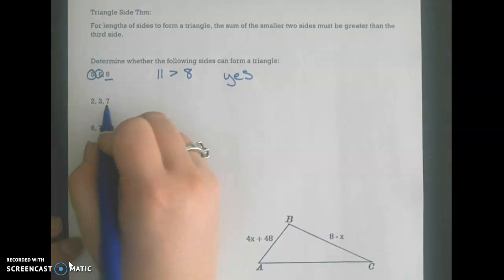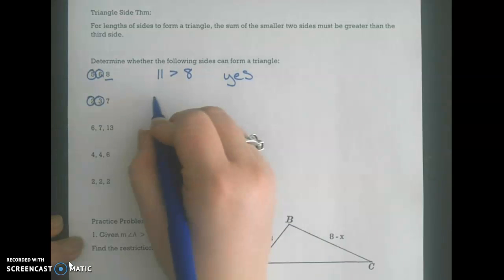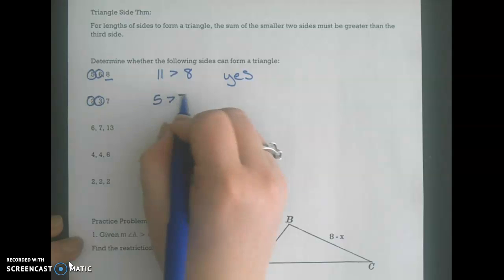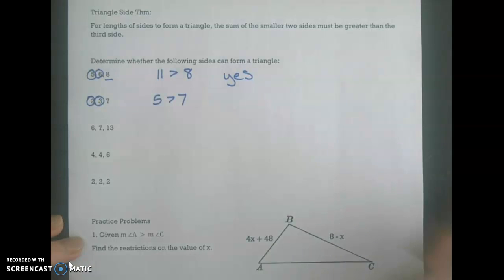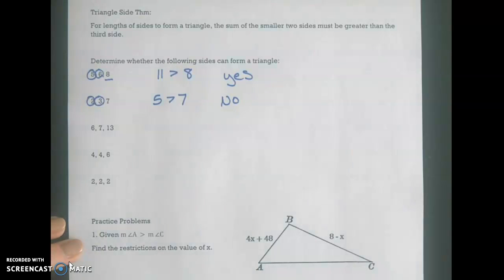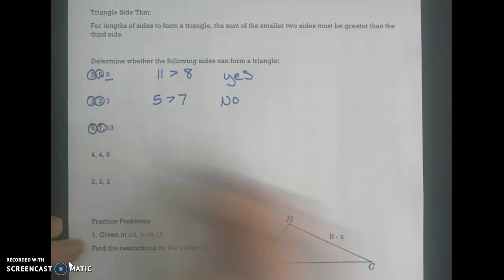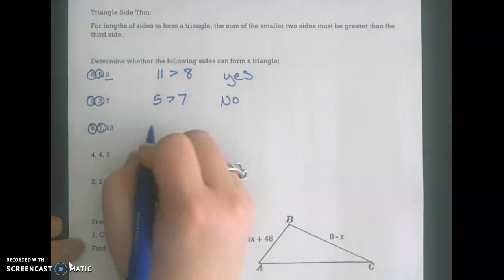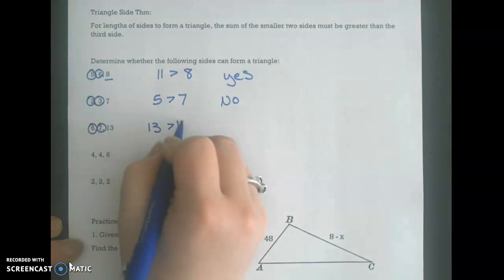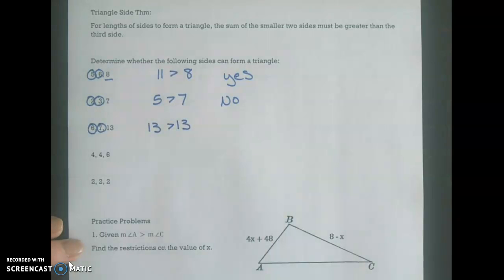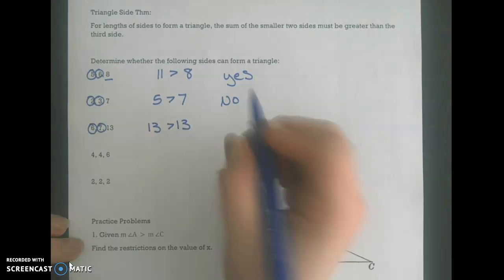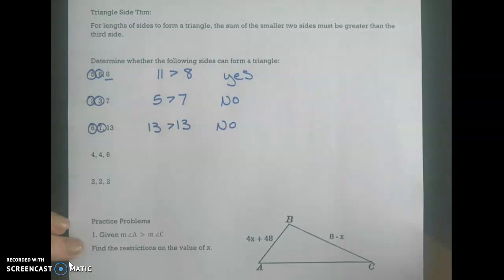Now what about 2, 3, and 7? My smaller two sides are 2 and 3. Their sum is 5. Is 5 greater than 7? The answer is no. So no, those cannot form a triangle. Next, 6, 7, 13. 6 and 7 are the smaller sides. Their sum is 13. Is 13 greater than 13? No, 13 is not greater than itself, so the answer is no, this cannot form a triangle.